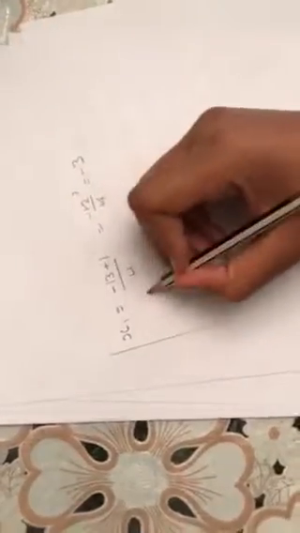Root 1 is 1, so your answer will be minus 13 plus or minus 1 over 4. So you then go on to solve for x1. x1 will equal minus 13 plus 1 over 4. So that will give you minus 12 over 4, which is 4 here 1, 4 here 3, so minus 3.